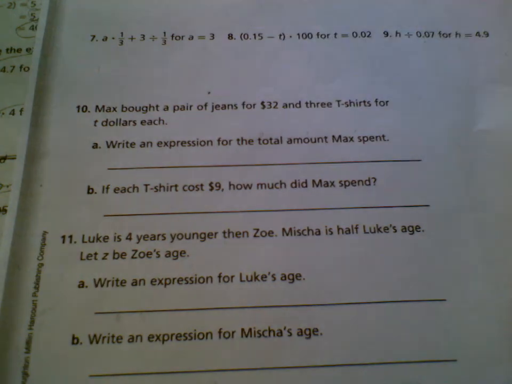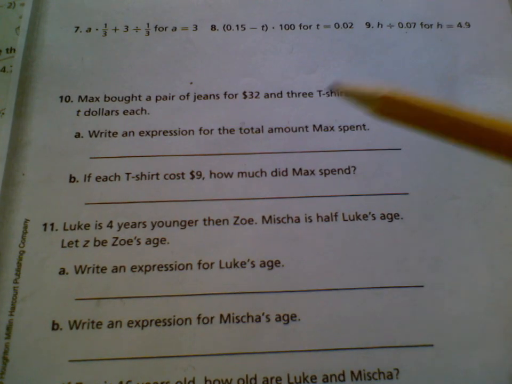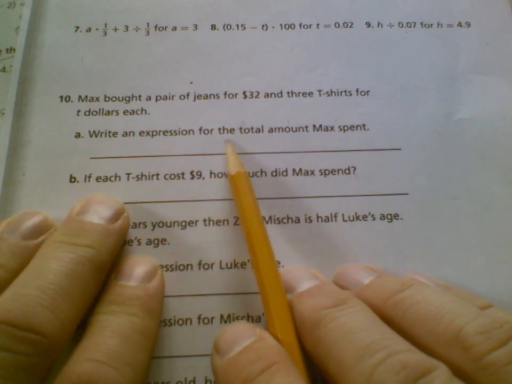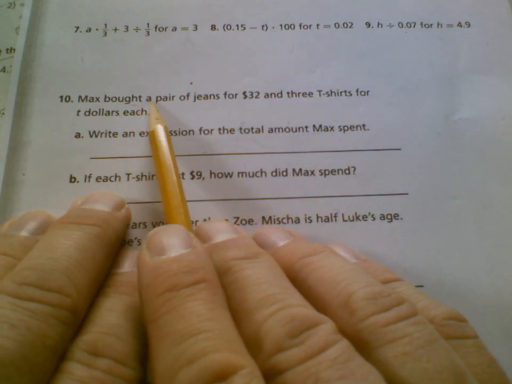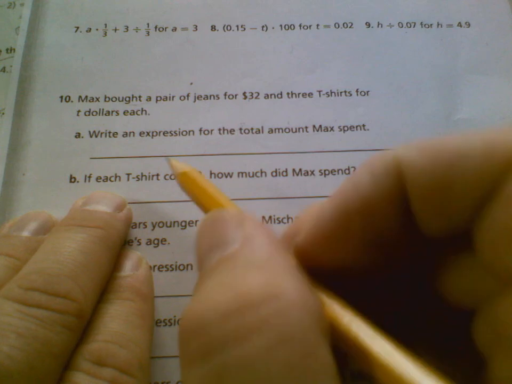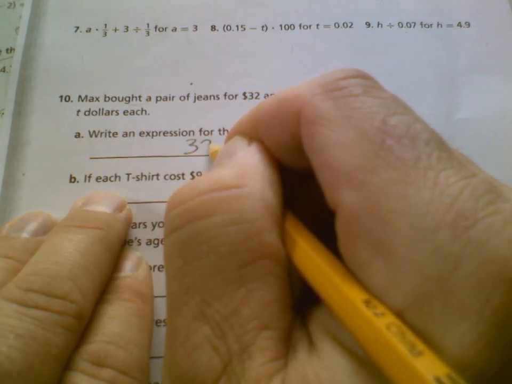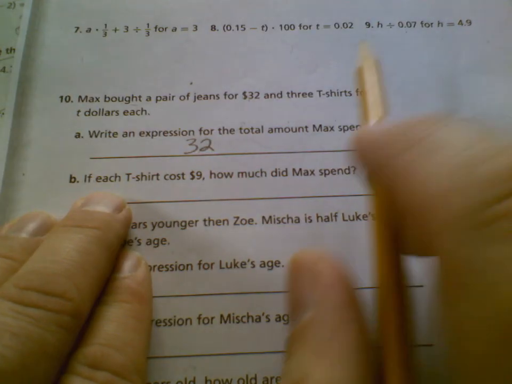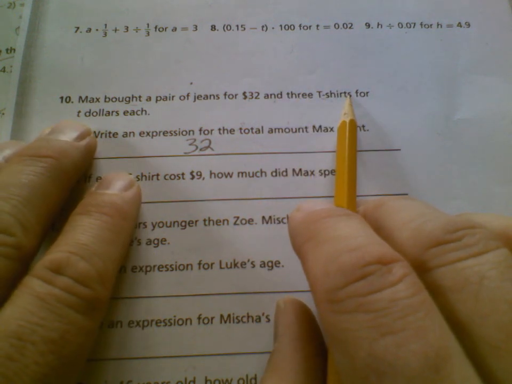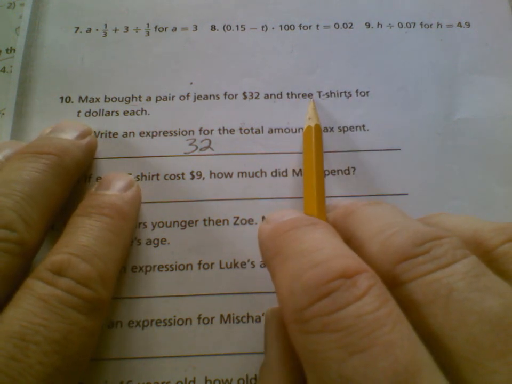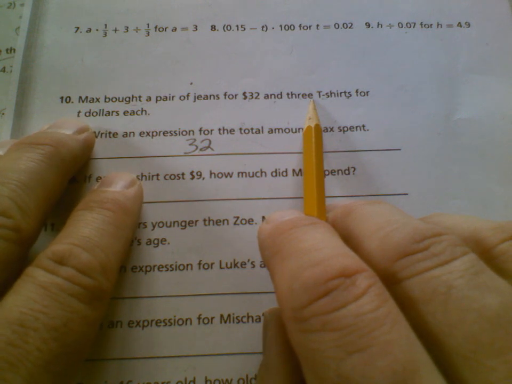Okay, I'm going to help you get started with number 10 actually. Write an expression for the total amount that Max spent. So he bought a pair of jeans for $32. So I'm going to write that. So there's $32 and 3 t-shirts for $T. So he bought 3 shirts, and each shirt cost $T. We don't know how much the shirts cost, apparently.